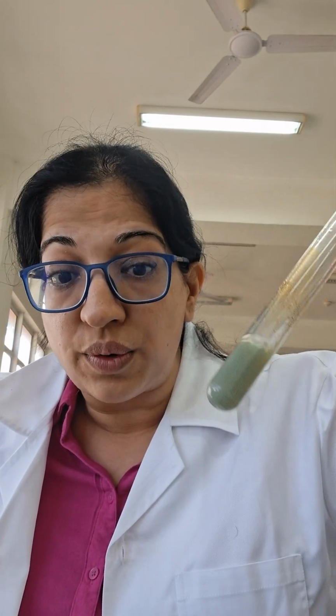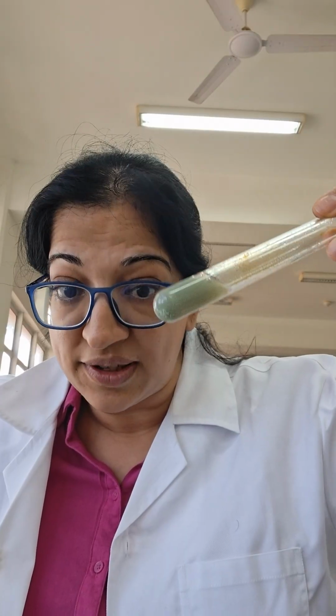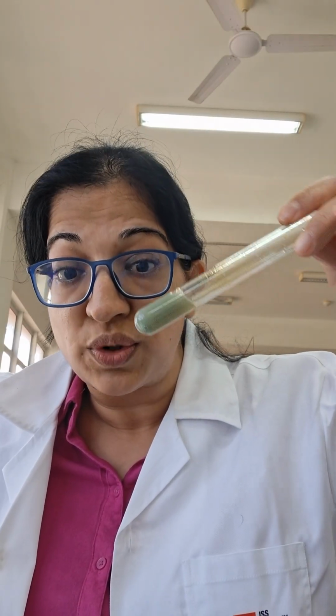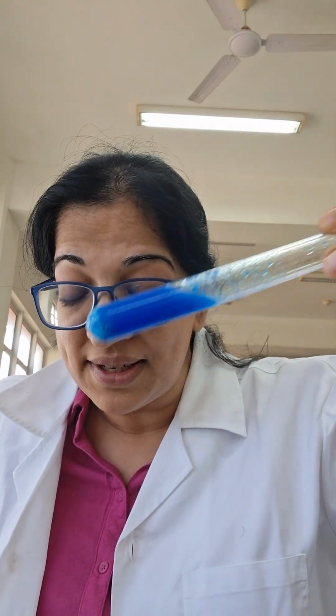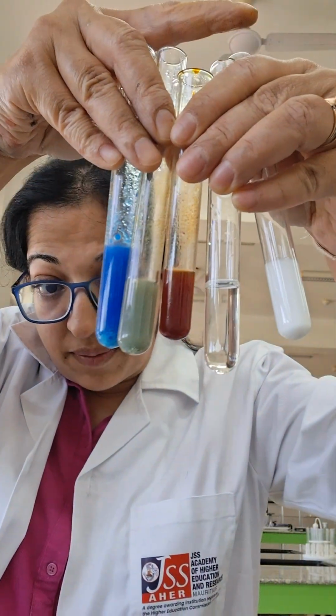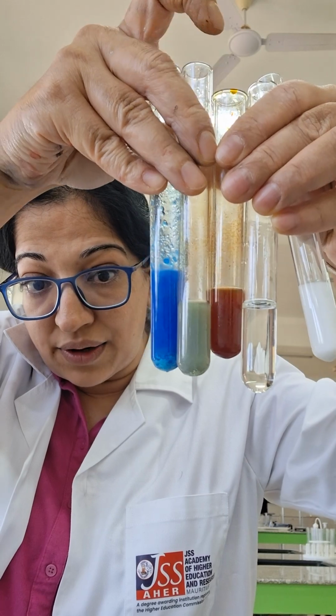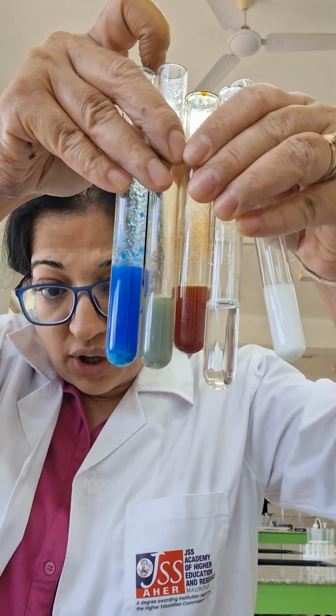Iron 2 salt, green colored precipitate with NaOH, which does not dissolve. Copper sulfate with NaOH, blue precipitate, which does not dissolve. Calcium, potassium, iron 3, iron 2, copper 2.